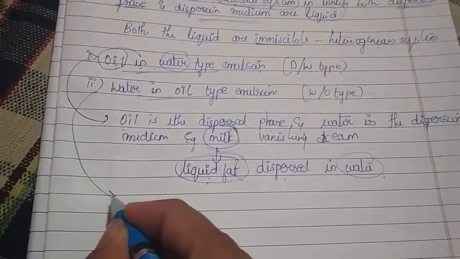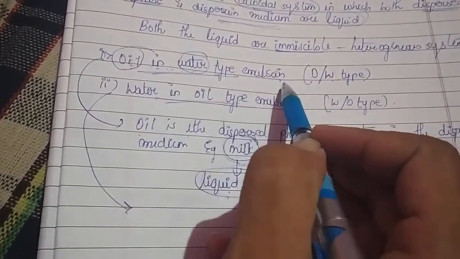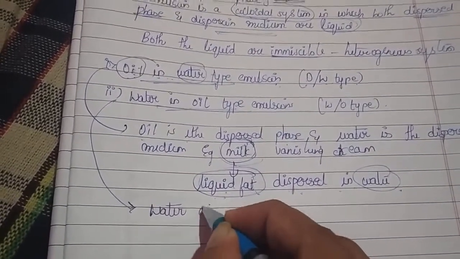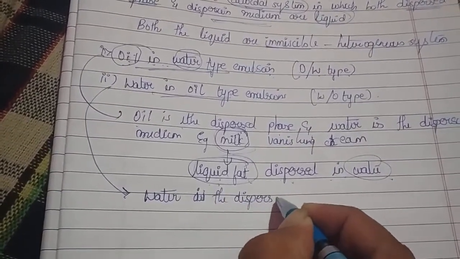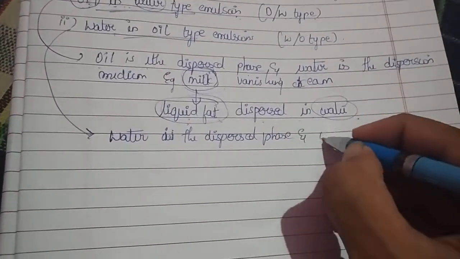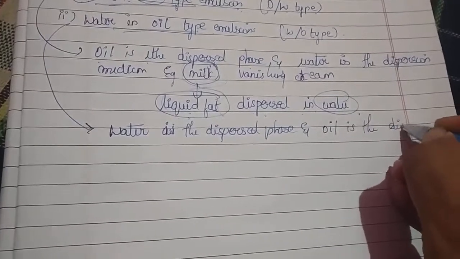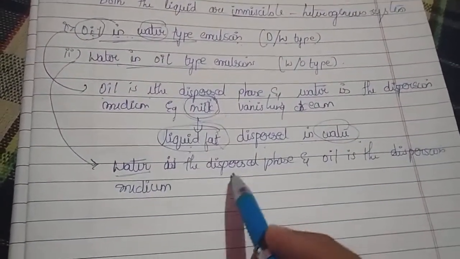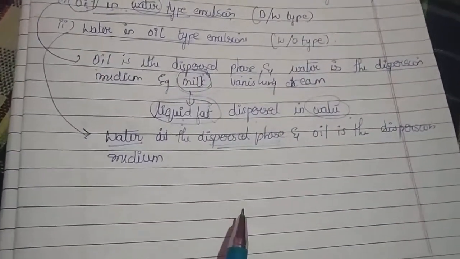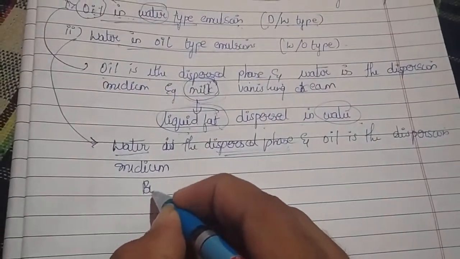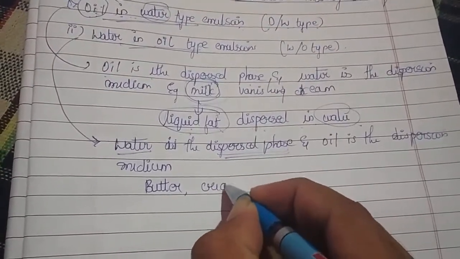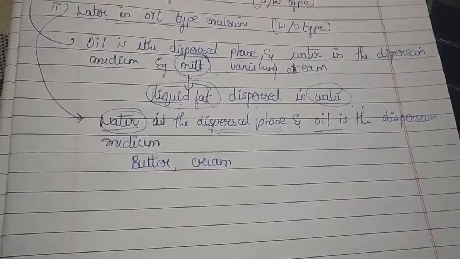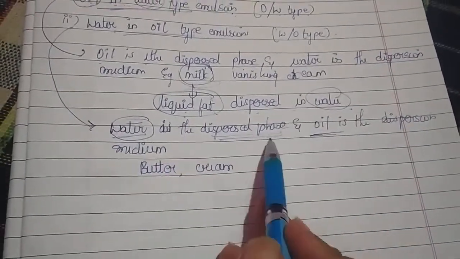Of course, now the second part. Since in the first, oil was in the dispersed phase and water was in the dispersion medium, in the second, water in oil type emulsion means water is the dispersed phase and oil is the dispersion medium. So your water is acting as the dispersed phase, whereas oil is acting as the dispersion medium. For example, butter or cream. The oil content, if you touch it, is somewhat soapy and slippery. So that oil will be your dispersion medium, whereas water will be your dispersed phase.